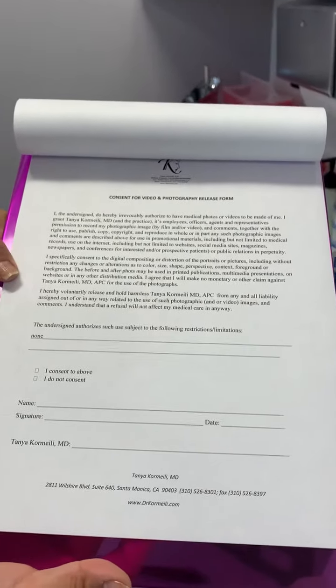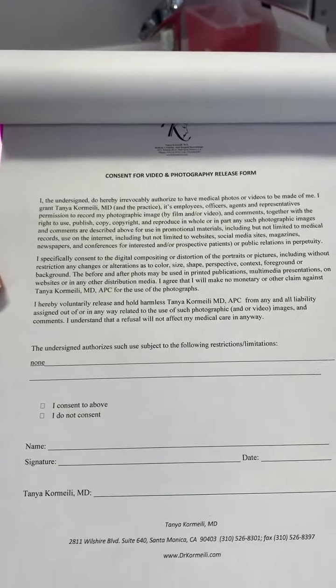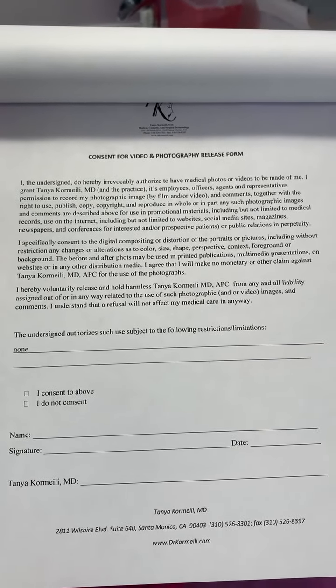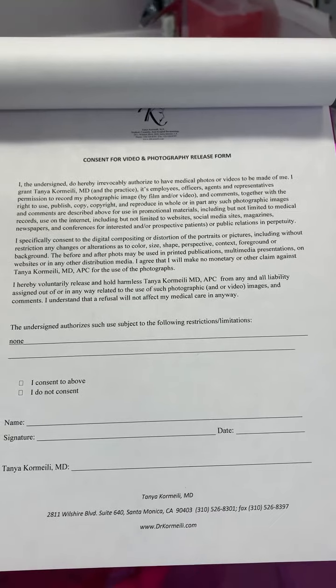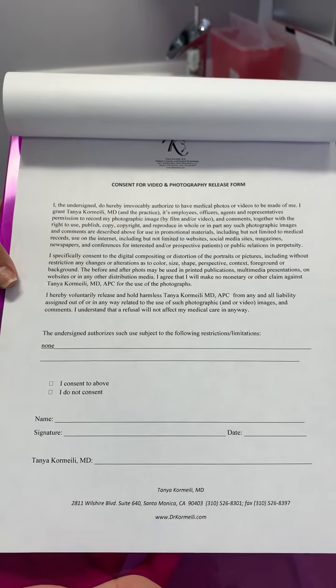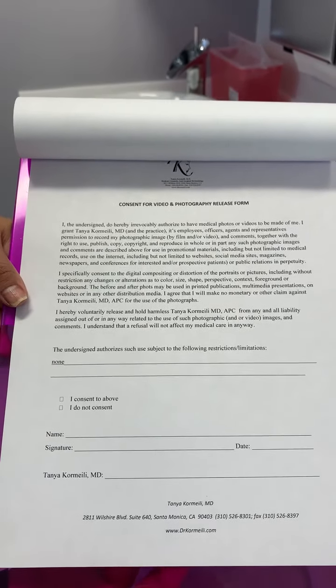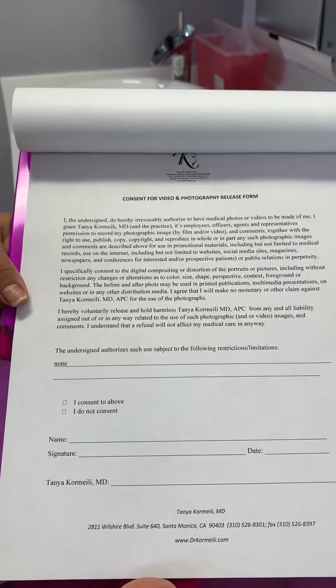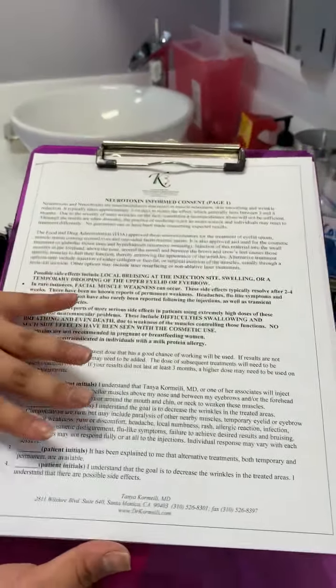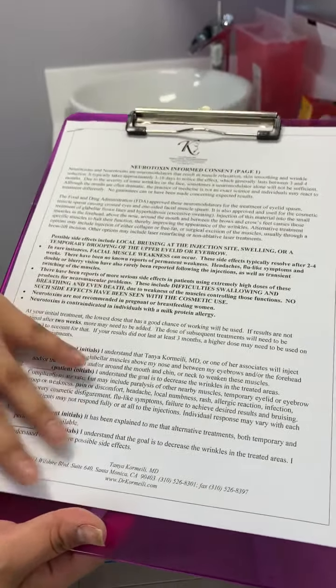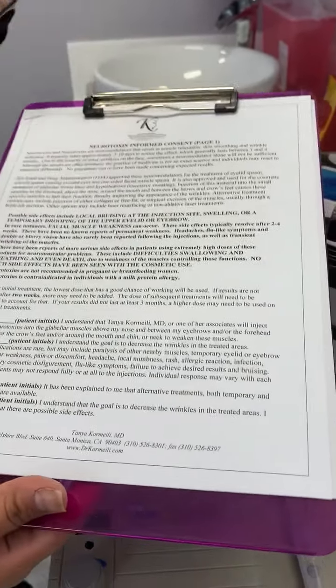It's important to tell the patients that they're giving us permission to be able to use the video photography. This release form has no bearing on their treatment. We would treat them anyway, but if they allow us to use it, we appreciate it. And again, we don't scan them until they've been signed by Dr. Kormeili or Dr. Sand.